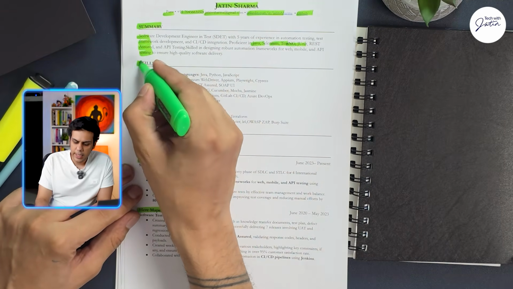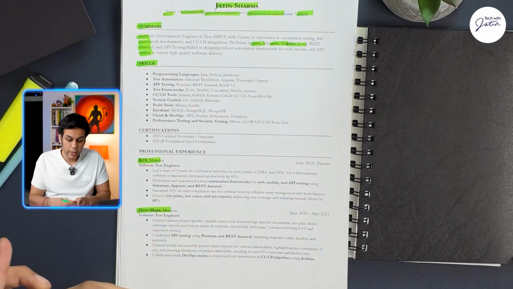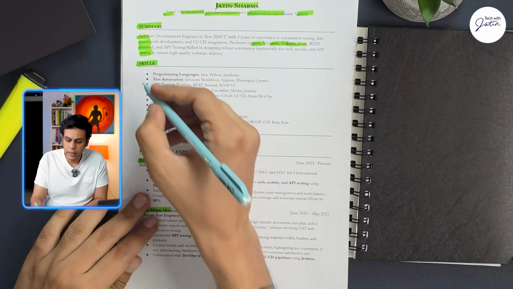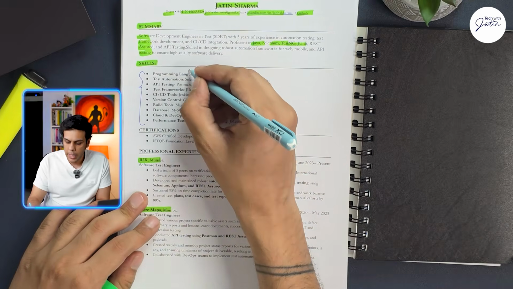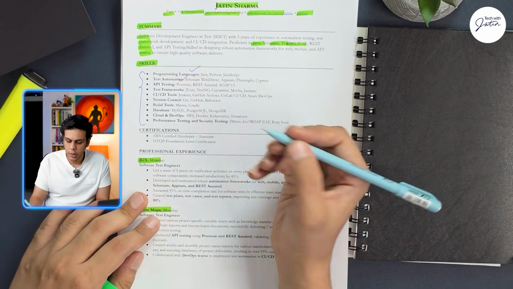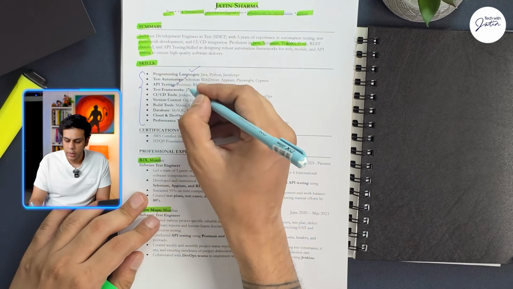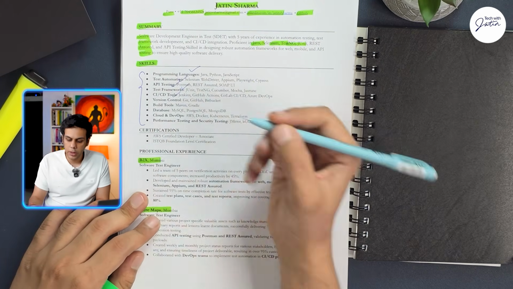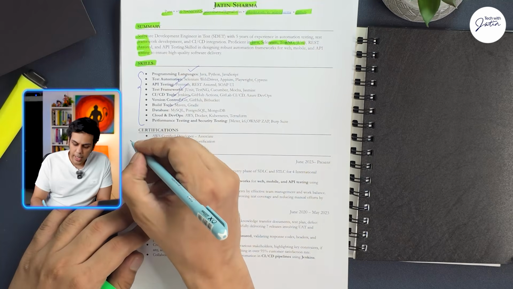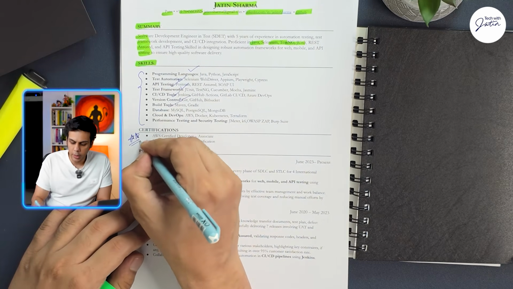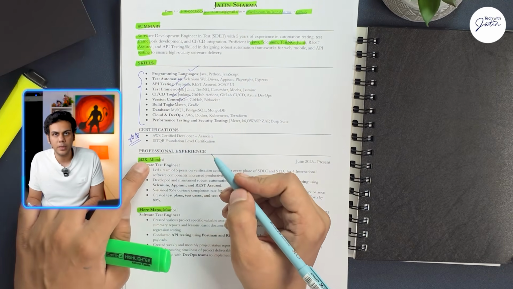Next, I have the skill sections, and as I've said during the skill sections, always break it down into different categories. So I have the programming language, test automation, API automation, your test frameworks, CI/CD tools, version controls, build tools, etc., etc. Then, if I have done any certification, now note that I have not put over your Udemy's course completion certificates.